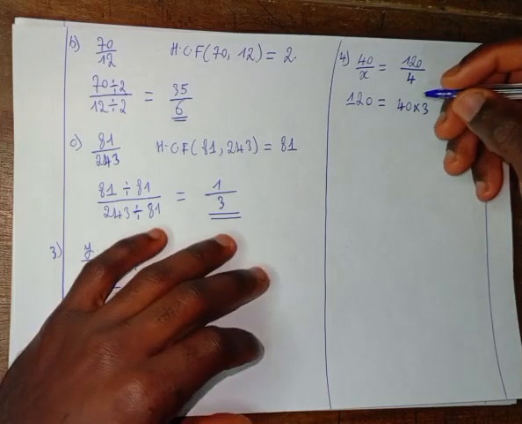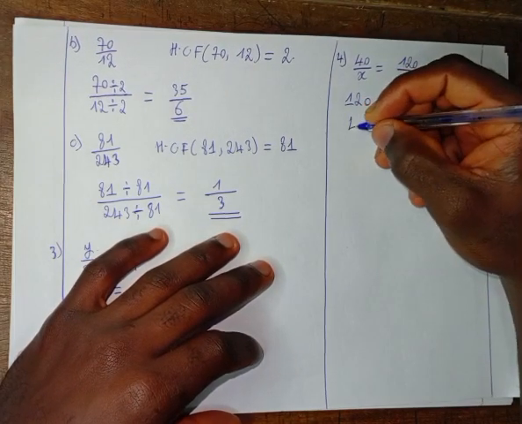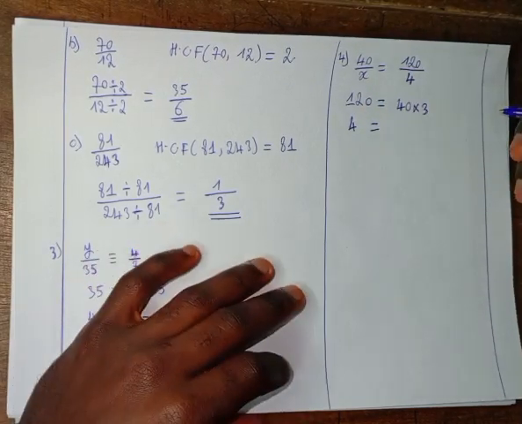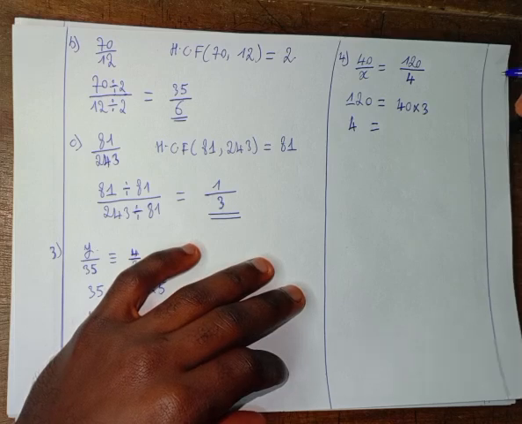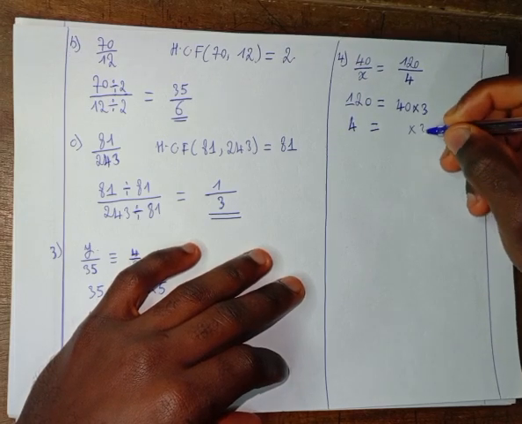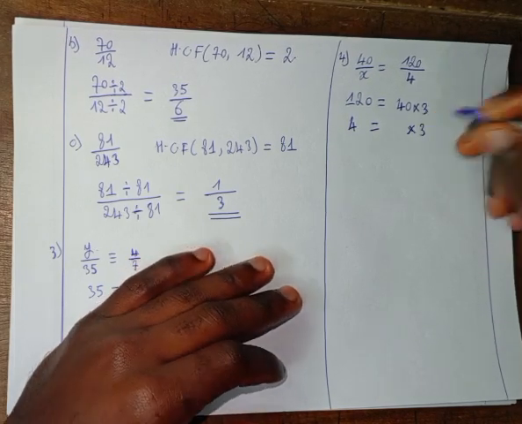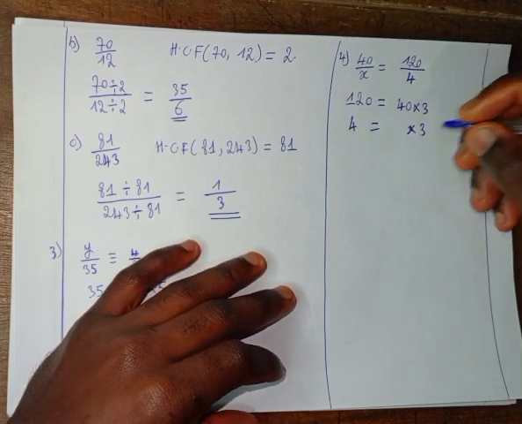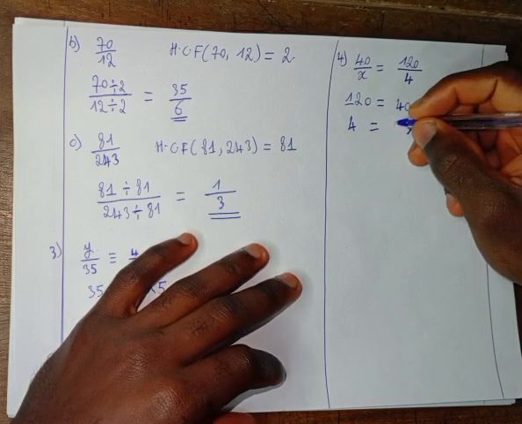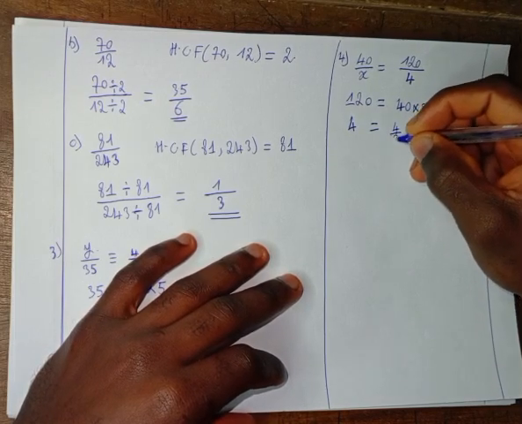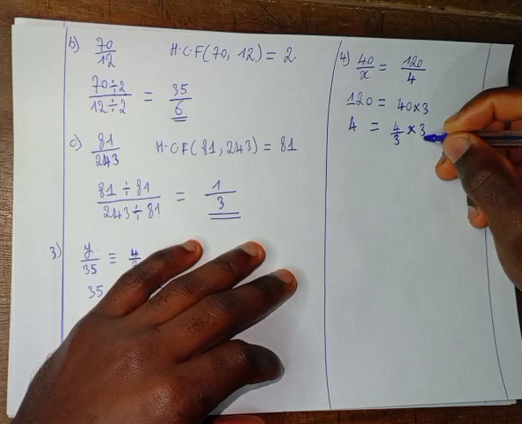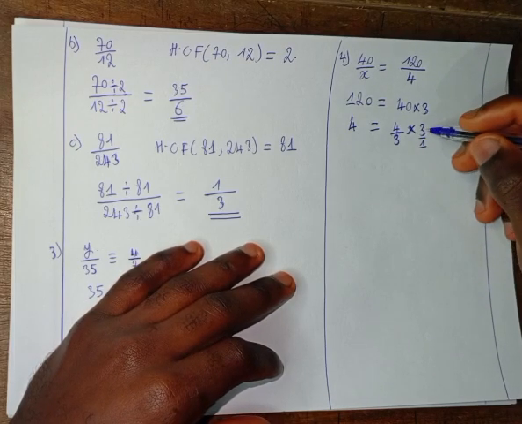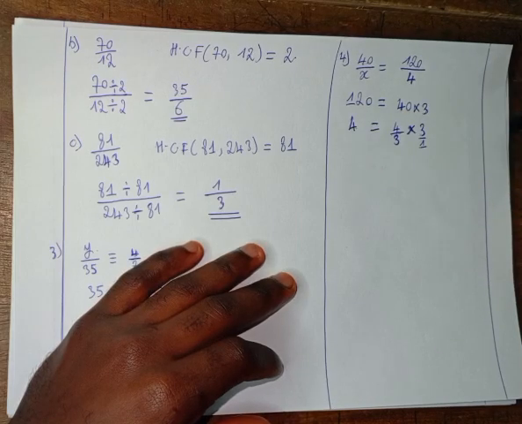Next, we need to express 4 at the denominator here as a product of a number and 3. If we multiply a certain number by 3, it gives us 4. If we multiply, for example, the number 4 over 3 by 3, 3 will cancel 3 here. We'll be left with 4.